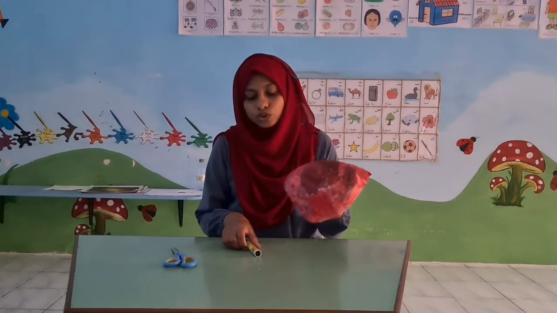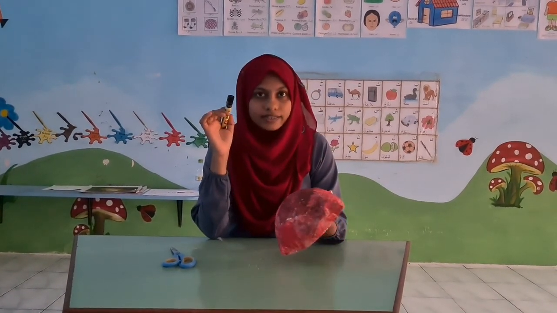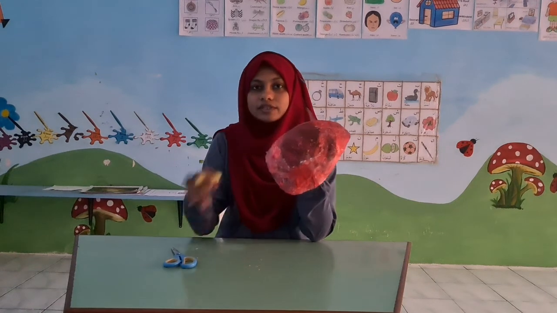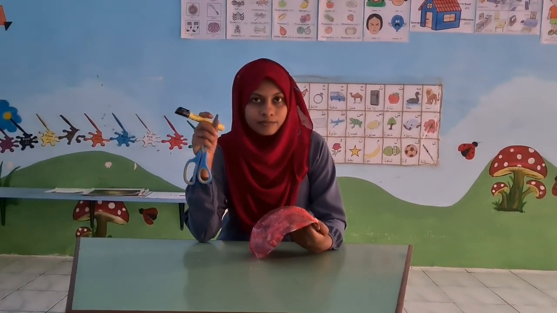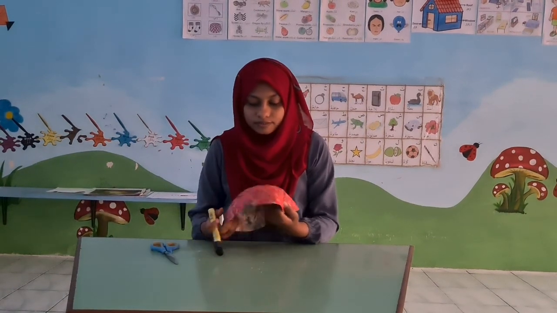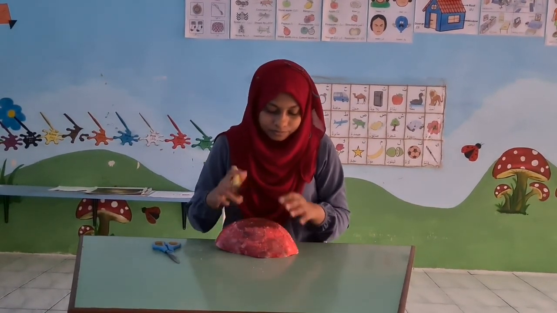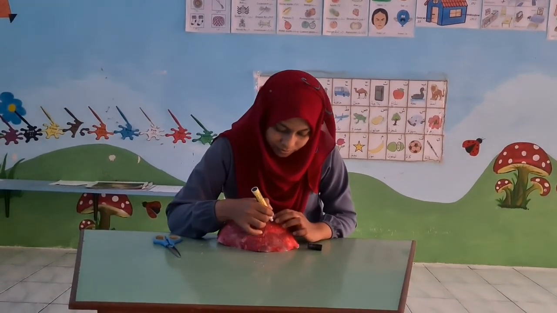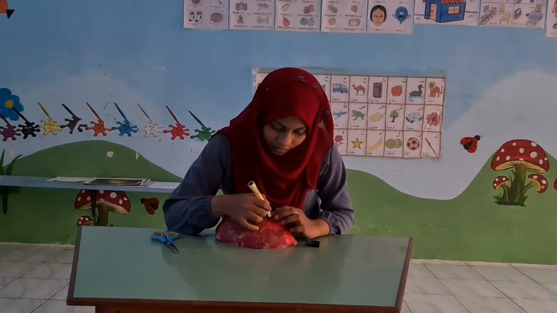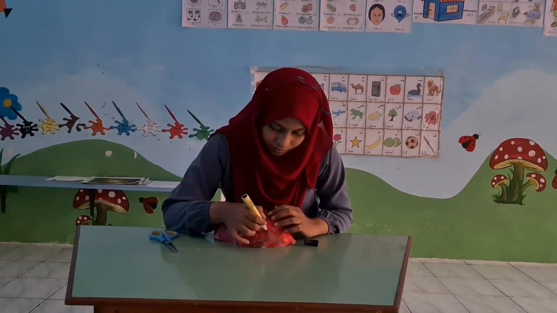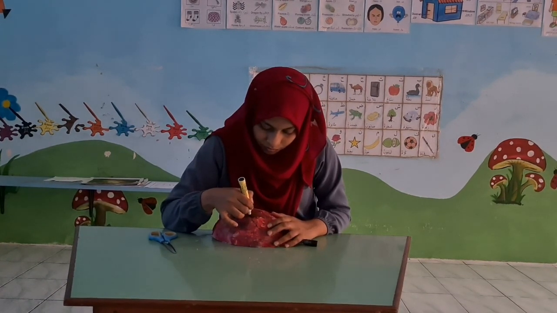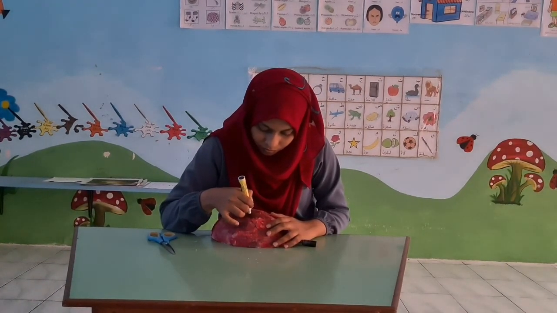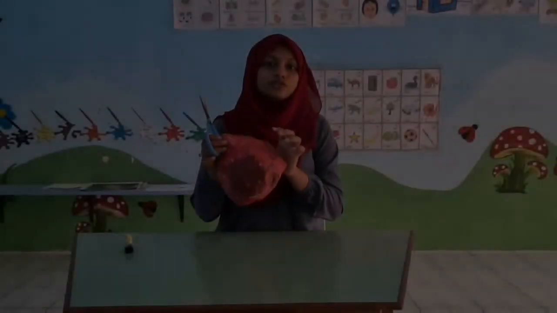Now what I am going to do is, I am going to draw eyes on the mask, and after that I will paint the holes on the eyes. So let's draw the eyes. I have drawn the eyes.